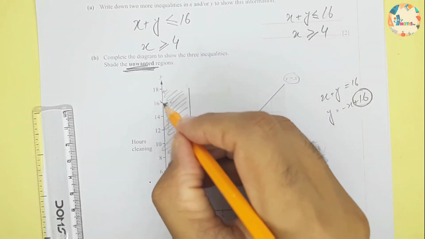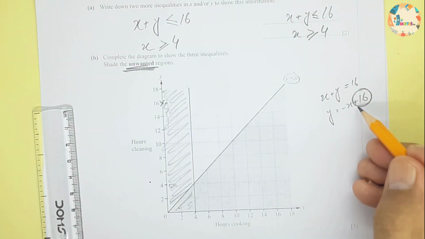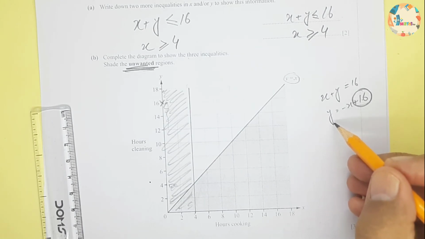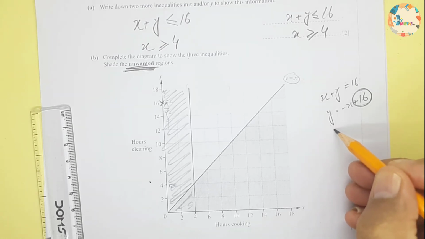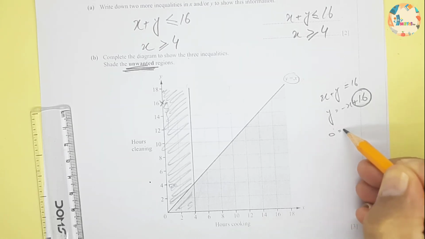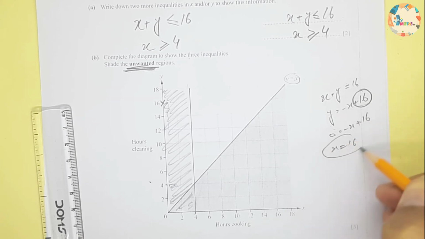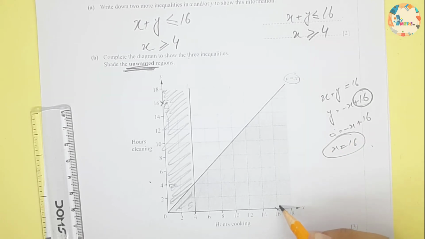So one point is this one, and for the second point we can put y equal to 0. If we replace y with 0, we get 0 is equal to minus x plus 16, so x is equal to 16. So x equal to 16 will be this point.